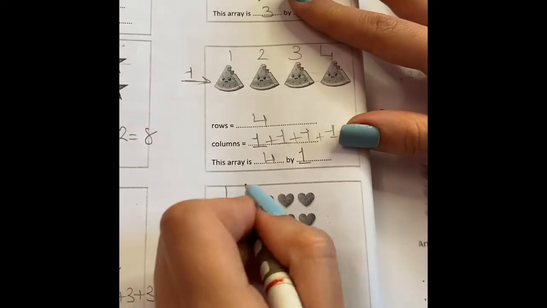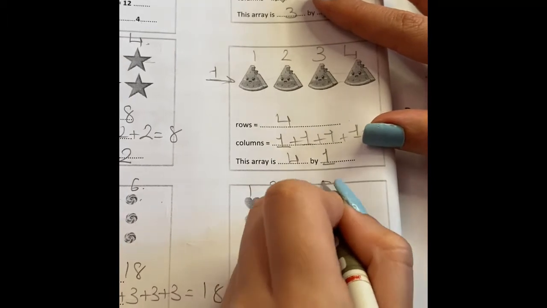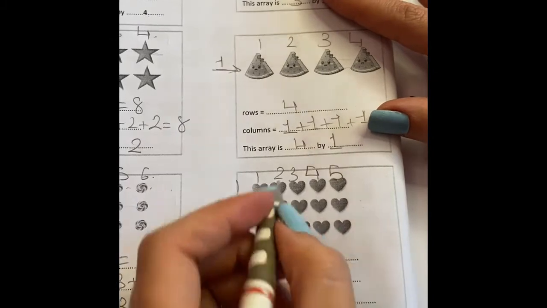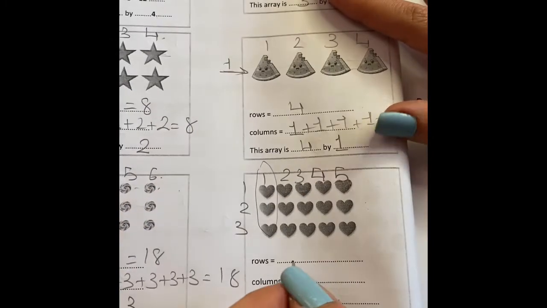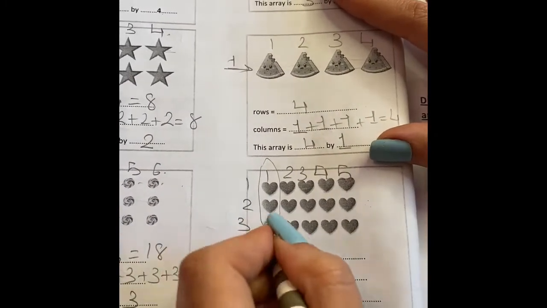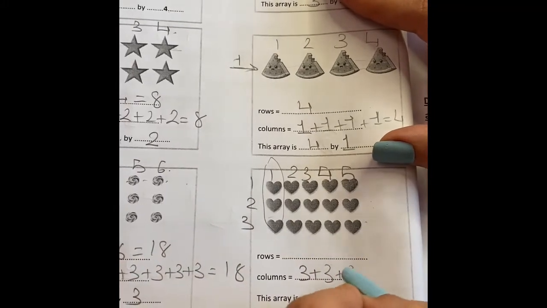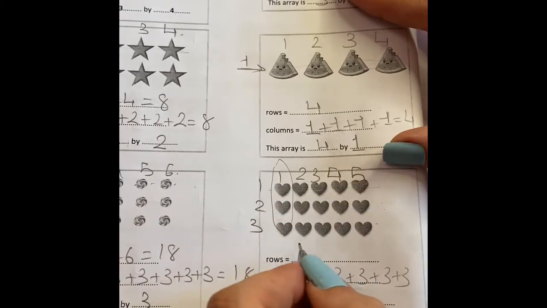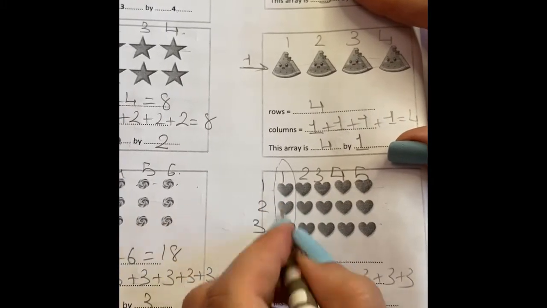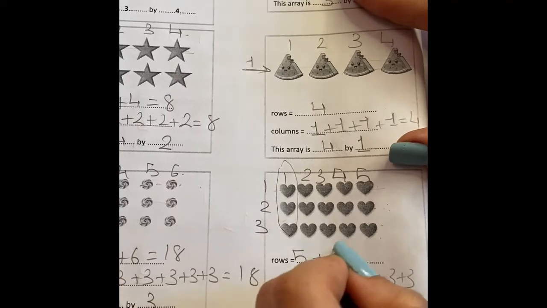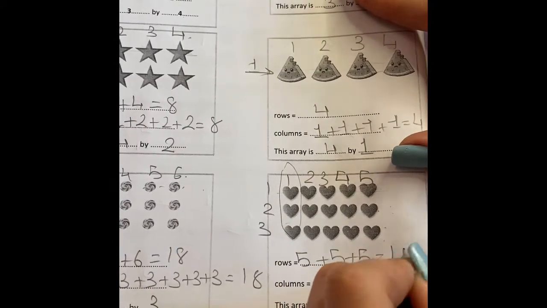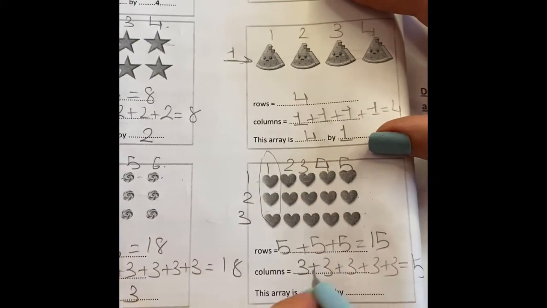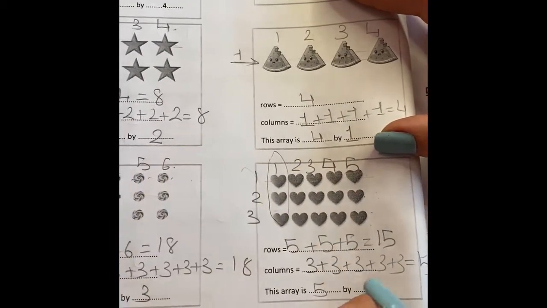Hearts. Here we have 5 columns and 3 rows. In the first column, how many hearts do we have? 3 hearts. Repeated how many times? 5 times. In this row, how many hearts? 5. Repeated how many times? 3. We'll repeat it 3 times. The array is the number of columns by the number of rows.